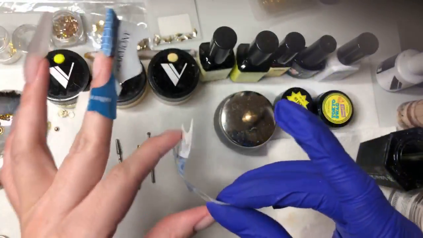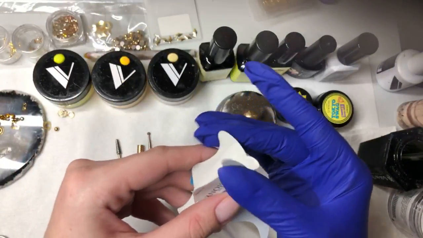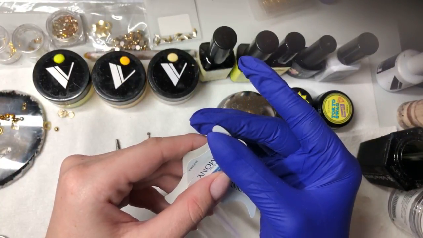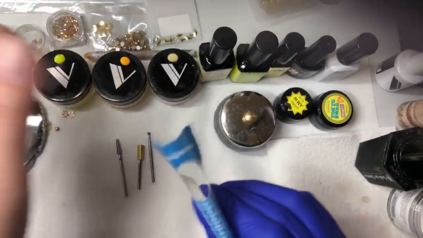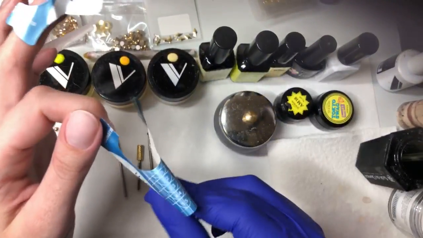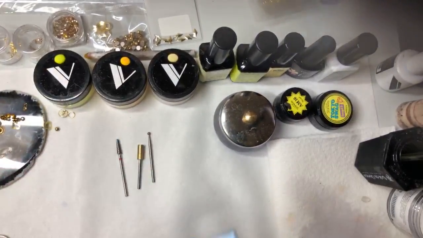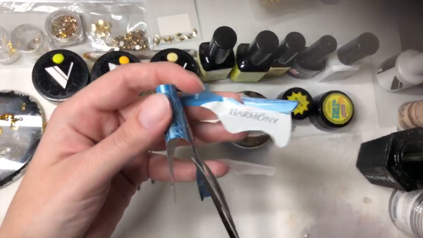Oh, struggling right now. I normally don't work with gloves, so that's why I'm the mayor of Struggle City right now. Okay, so now do this again. Pretty much already know where I'm cutting, so I'm just going to go ahead and go for it.